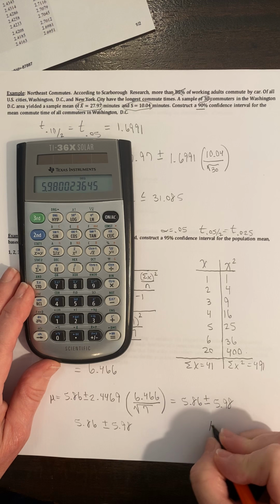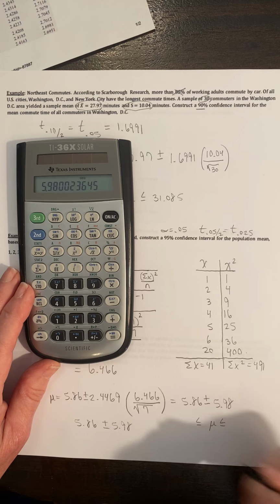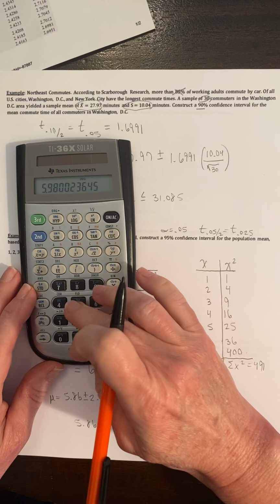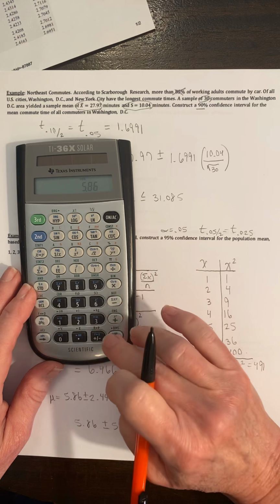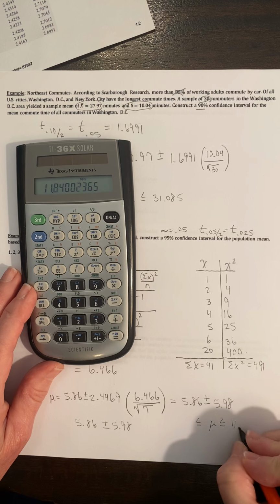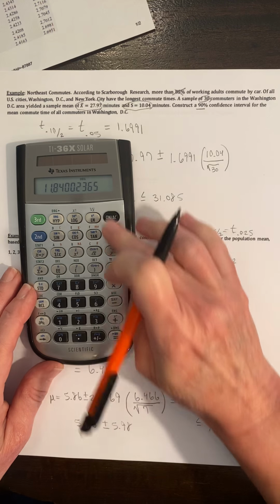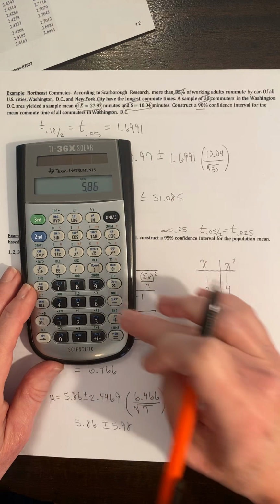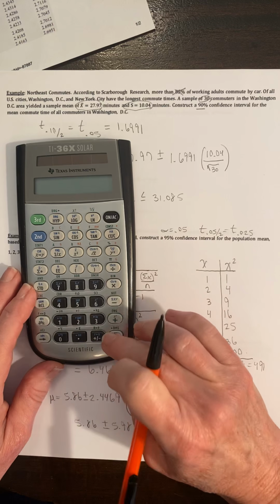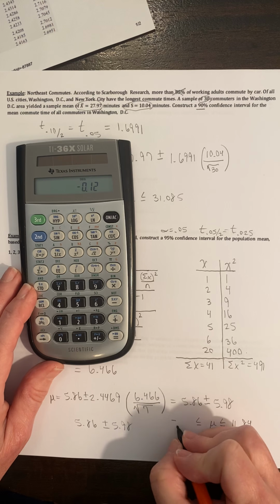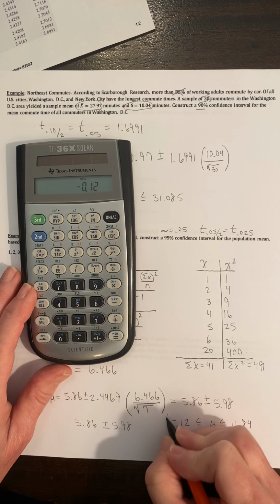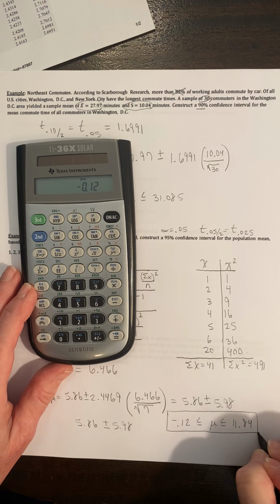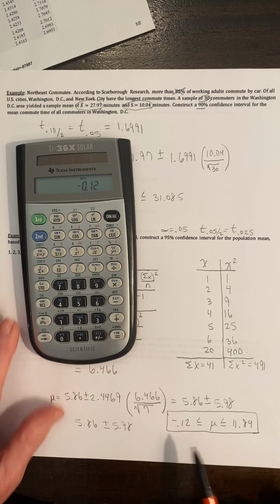And that would give me a value, let's see, plus 5.86, 11.84, and then 5.86 minus 5.98, negative 0.12. And that would be my confidence interval there.